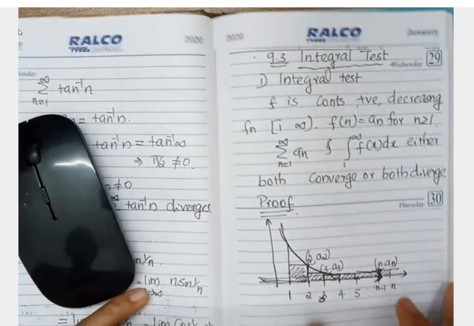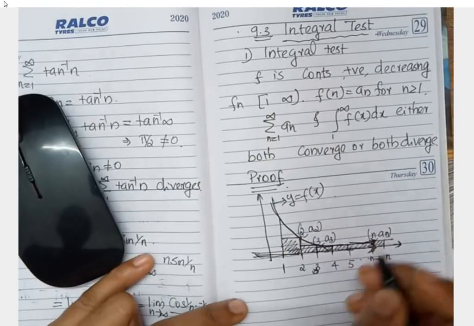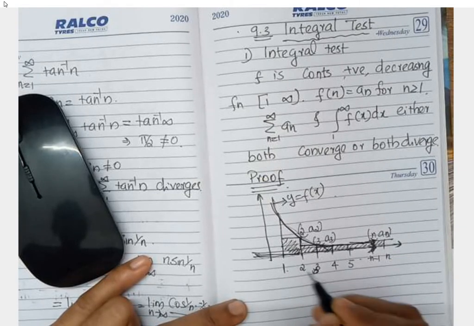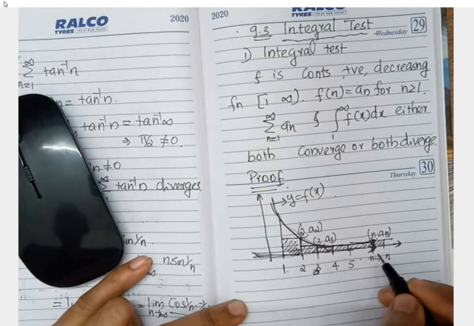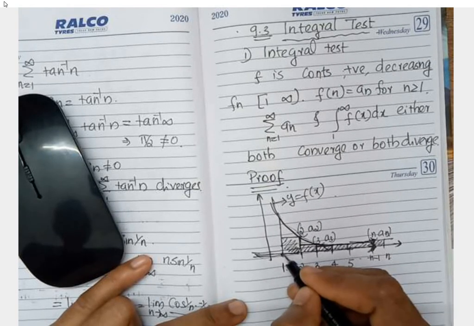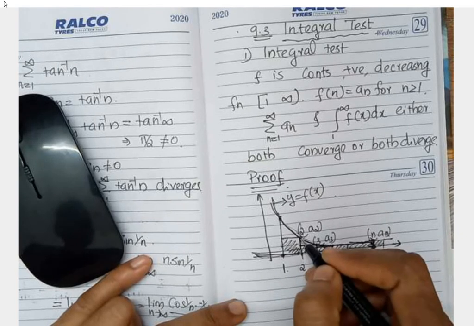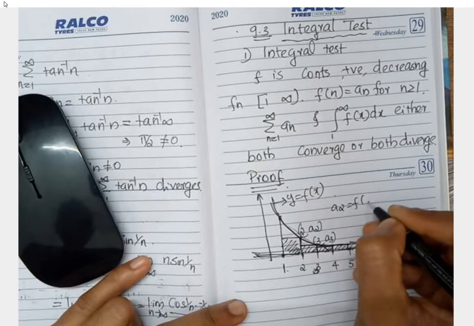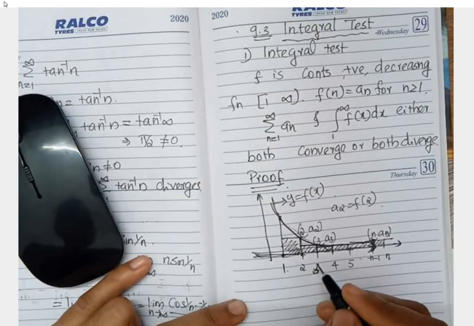Okay, this is the graph y equal to f of x. First, I am considering this picture. This is a graph, right? I'm choosing these points 1, 2, 3 up to n. So next I have to sum up to n. For 1, this is the image. This is 2. A2 is equal to f of 2. Okay, so this distance is 1 unit, right?